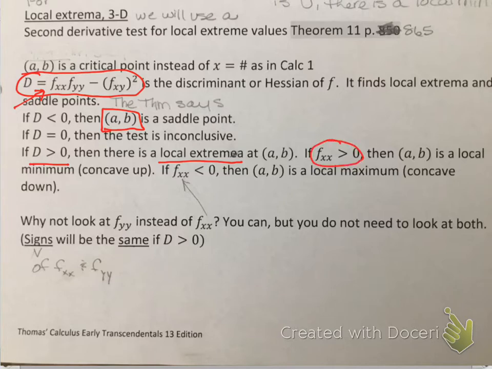You're going to have to do something else to figure out whether it is a local min or a local max. If f sub xx is greater than 0, positive in other words, then you'll have a local minimum. If f sub xx is less than 0, then your ordered pair will be a local max. Often I'm asked, why not look at f sub yy instead of f sub xx? You can, but you don't have to look at both. Doesn't matter.